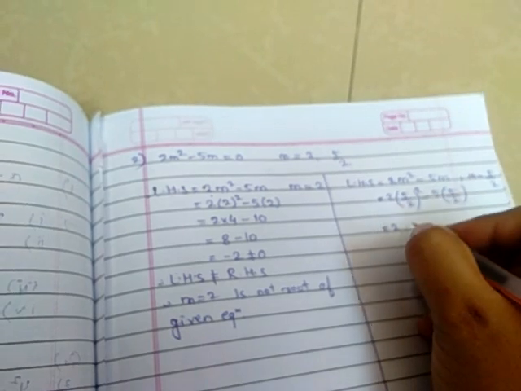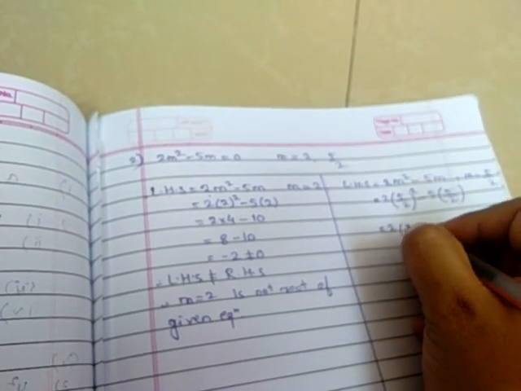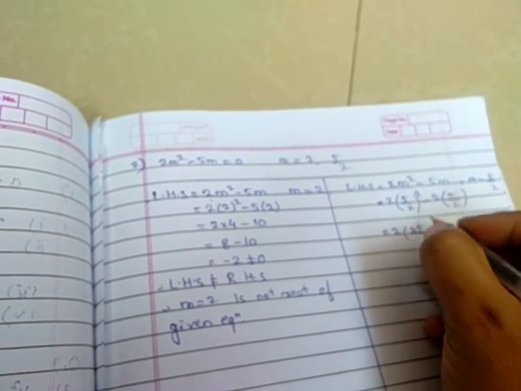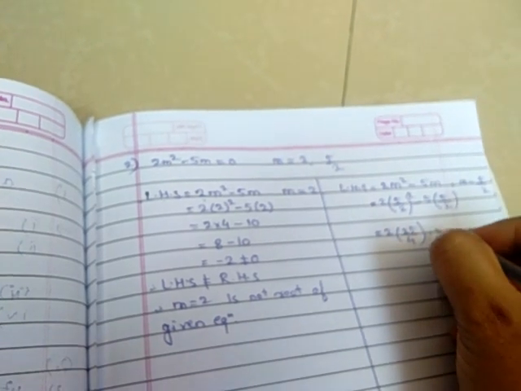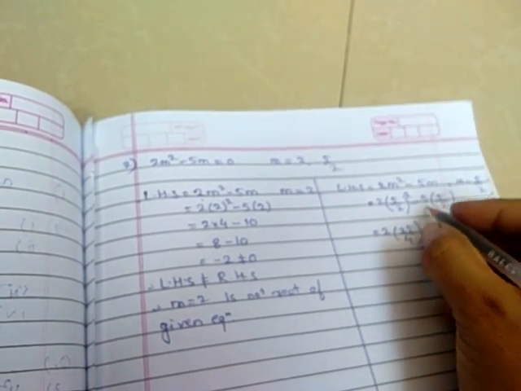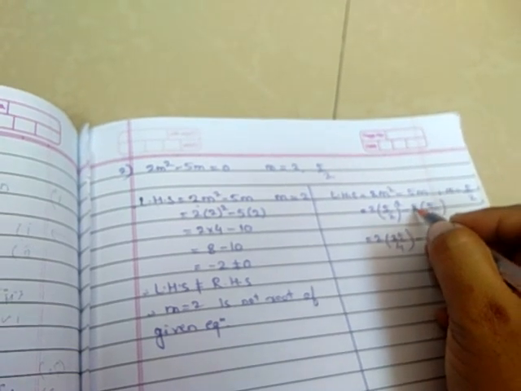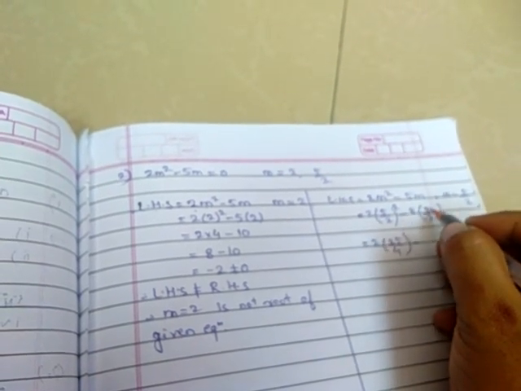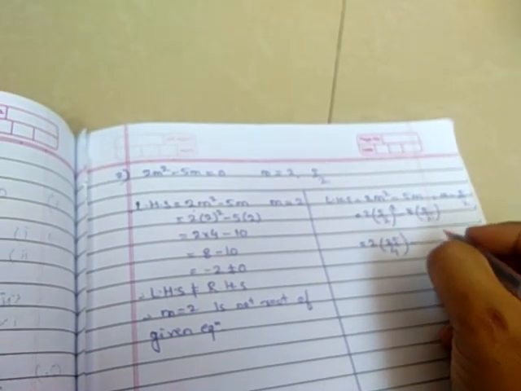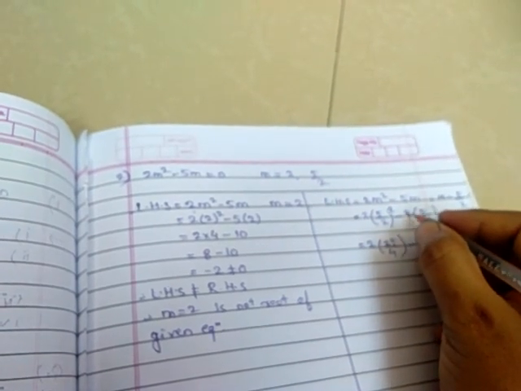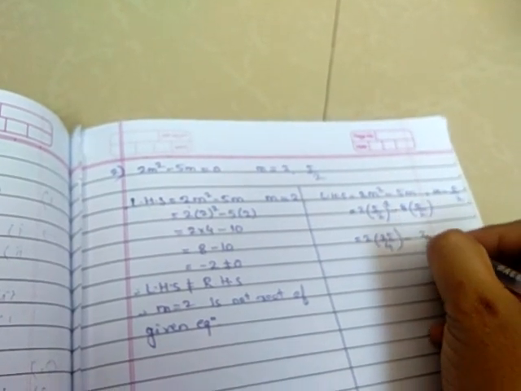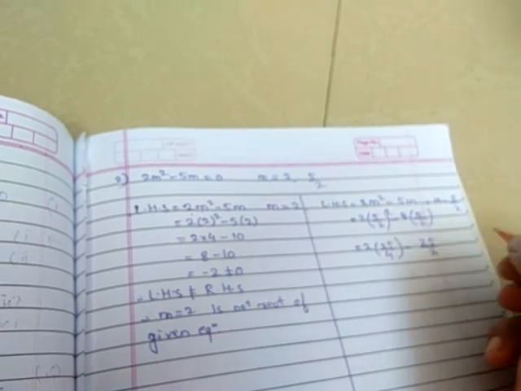Square of 5 is 25 and square of 2 is 4. I'm writing in a bracket because it is a multiplication. If 5 is outside of the bracket, multiply the upper numbers, do not multiply this 5 with 2. 5 fives are 25 upon 2.